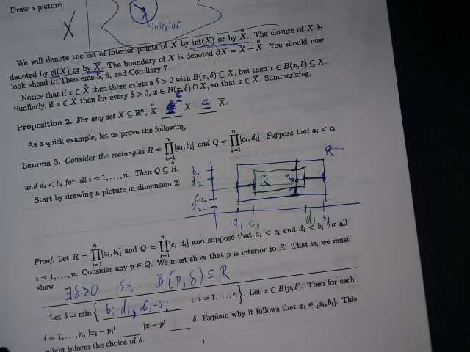Okay, but how do you prove that set containment? You consider anything in this ball and show it's in that rectangle. This rectangle is a product of a bunch of intervals, so we need to show a bunch of inequalities. So that's the plan of attack.